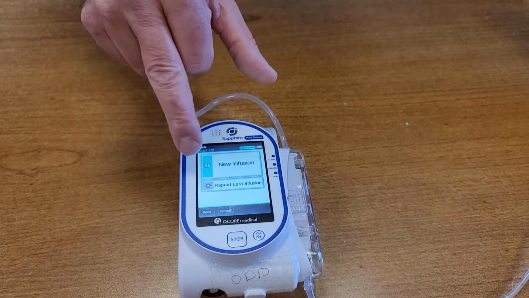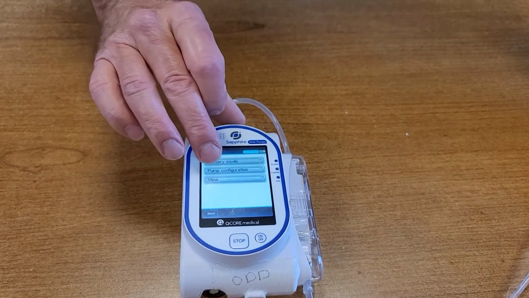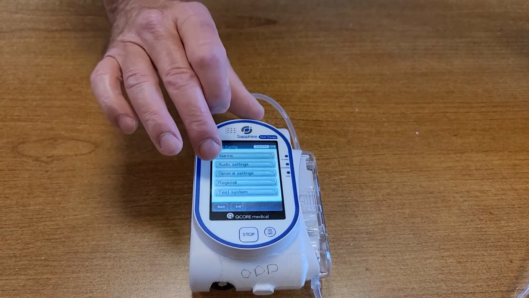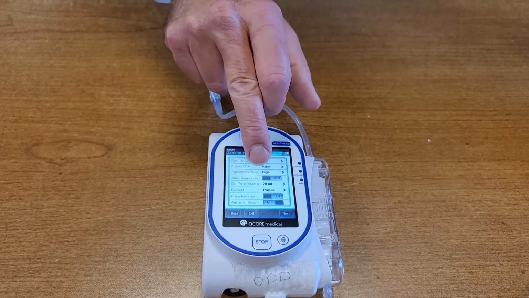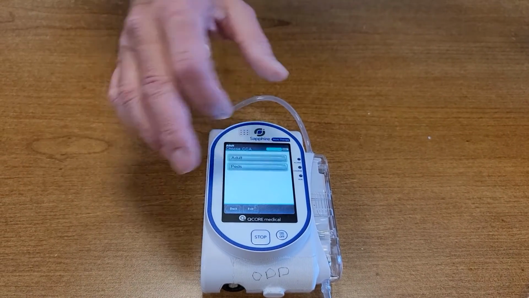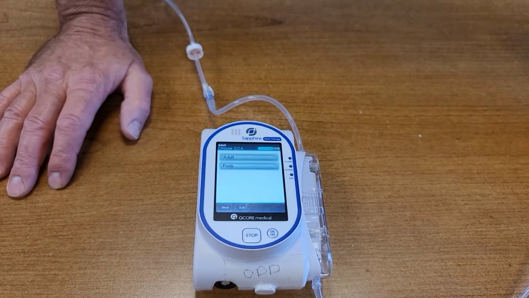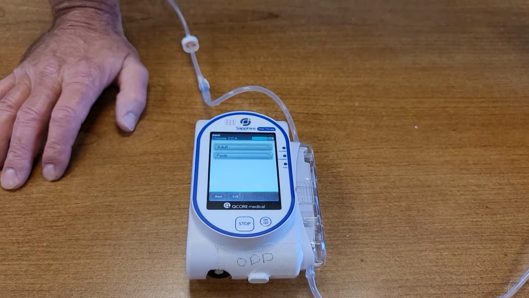So since I don't have that option, I'm going to hit options. In this particular one, it's going to say pump configuration. I'm going to choose pump configuration. I'm going to choose general settings, and it says that I'm in adult mode. If I hit that, now I can choose adult or peds again. So if you just want to turn the pump off and turn it back on and hit peds, I think that is probably the more time sensitive matter to get that done.